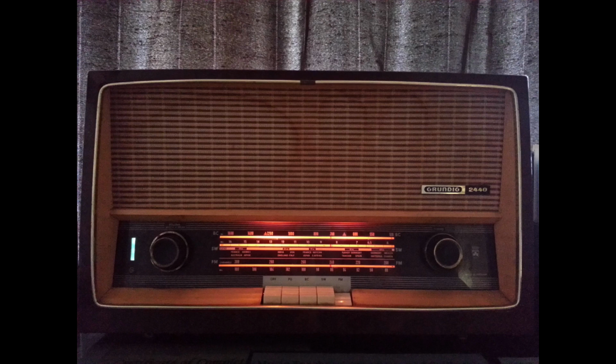Vacuum tube radios are not as sensitive or efficient as modern radios that use transistors, but they still produce a warm, rich sound that many people prefer. Vacuum tube radios are also popular with collectors and audiophiles. Here are some of the advantages and disadvantages of vacuum tube radios. Advantages: warm, rich sound. Popular with collectors and audiophiles.